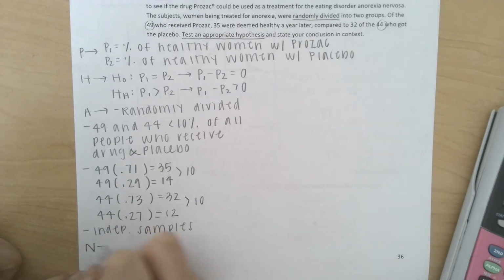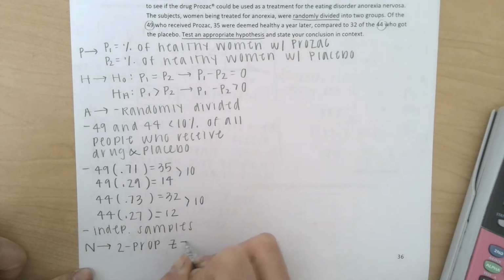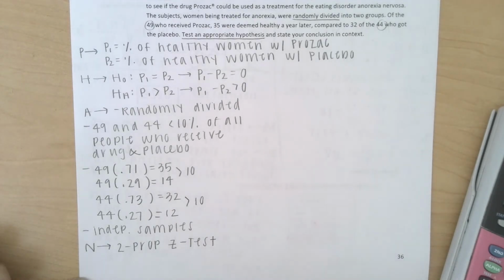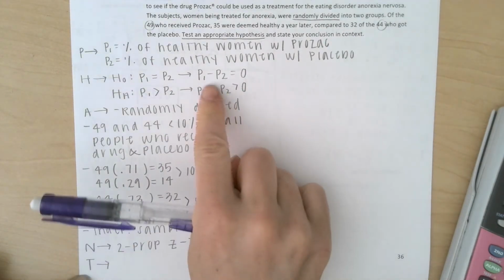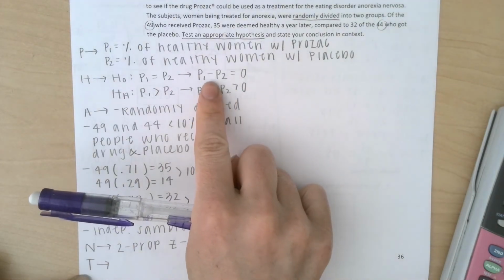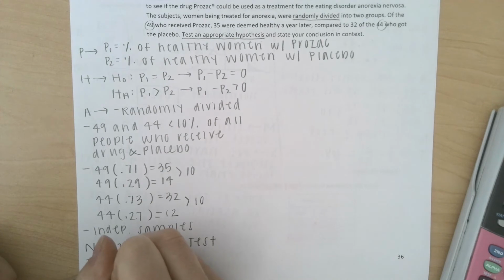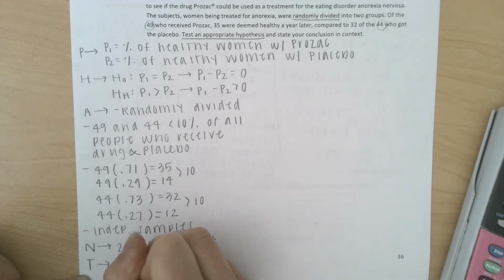Okay, N is naming the test. These are two proportions. I'm using z-scores for proportions, and I'm running a hypothesis test. For T, what I'm going to do here is find the difference between my two proportions. So I'm going to find p hat 1 minus p hat 2.